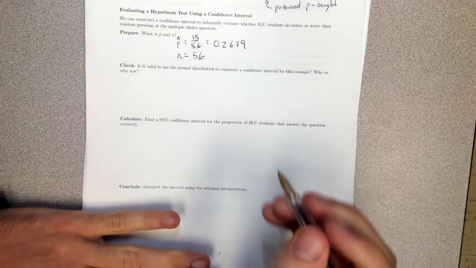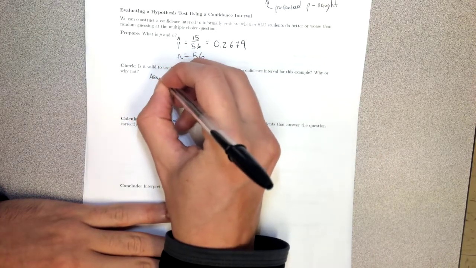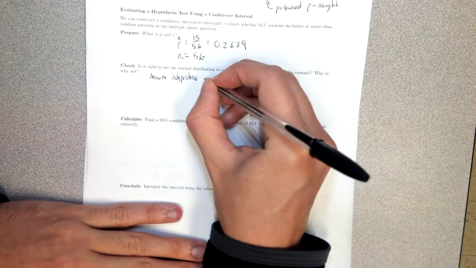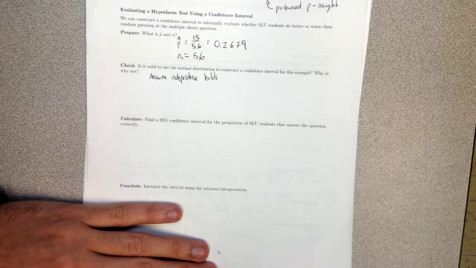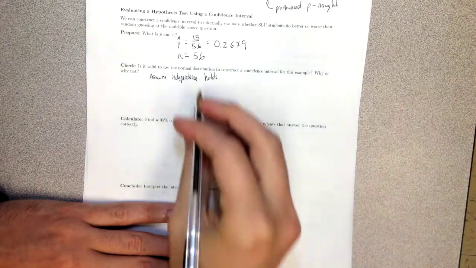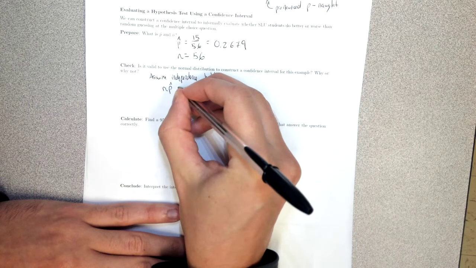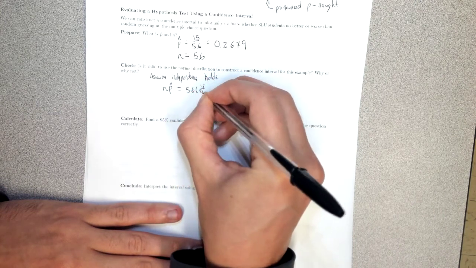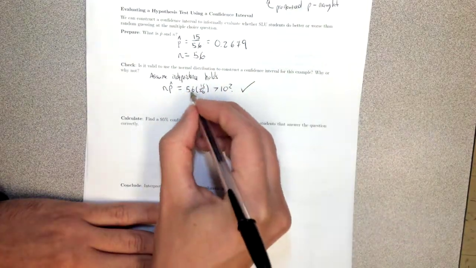All right, we can now check our assumptions. Not that it's not important, because it really is important, but we're going to assume independence holds for now. We'll get to that assumption either this week or next week. Let's check our sample size condition. We want to check to see if n times p hat is bigger than 10, which it is, because n times p hat is 15.